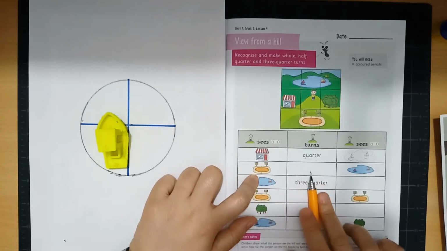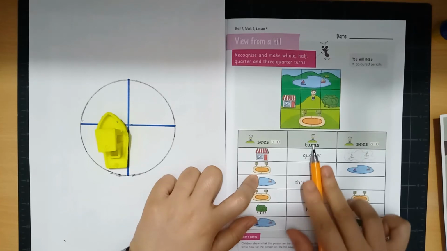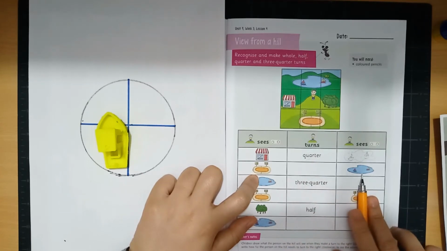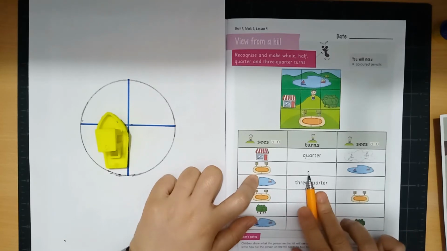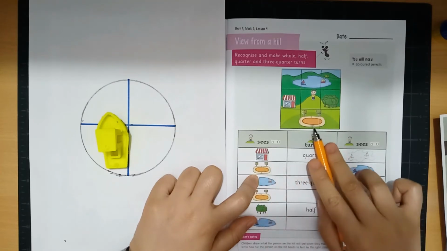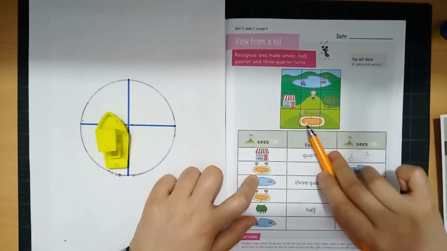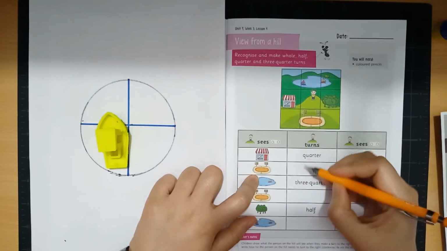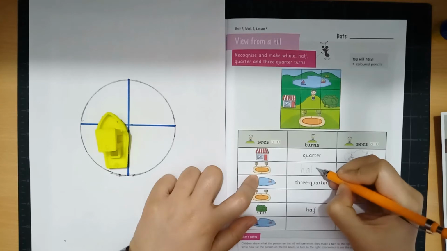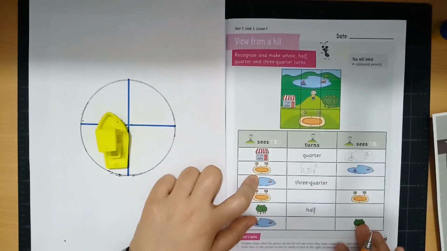There is no instruction here, but it says that after the turn of the boy, he's seeing the pond with the boats. So what is the turn that the boy did? Is it a whole turn, a half turn, a quarter turn, or a 3/4 turn? So from here, he's seeing this. Oh, he must have turned half. Half turn. Do you understand now?